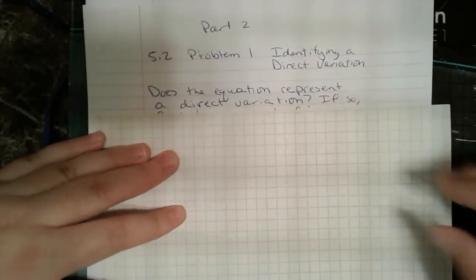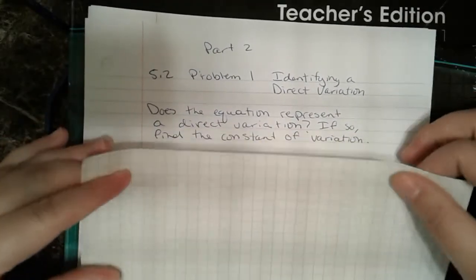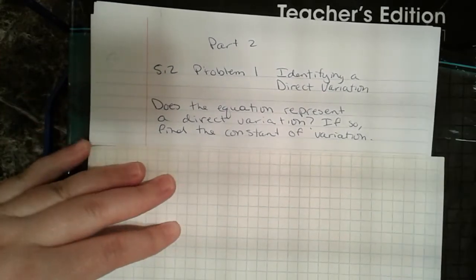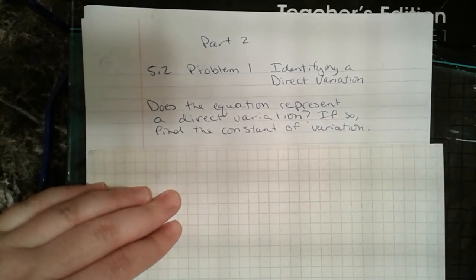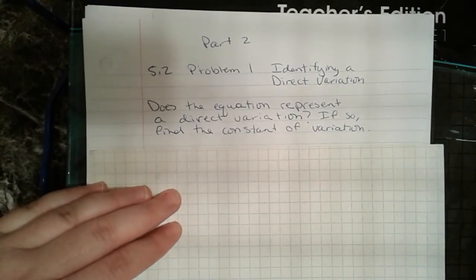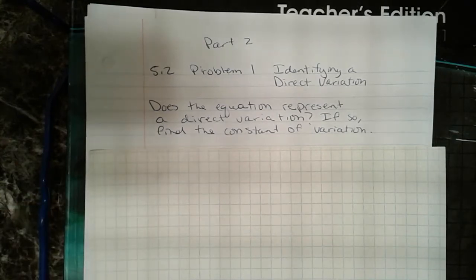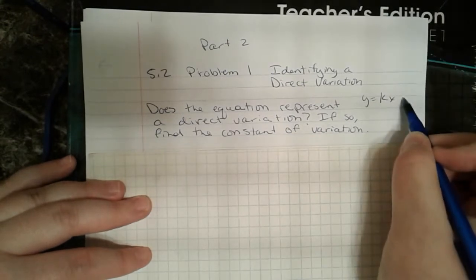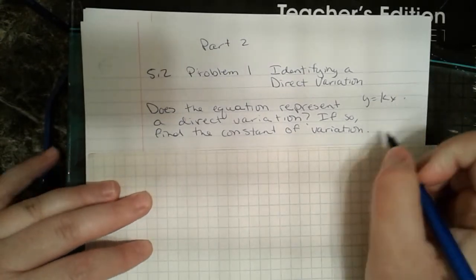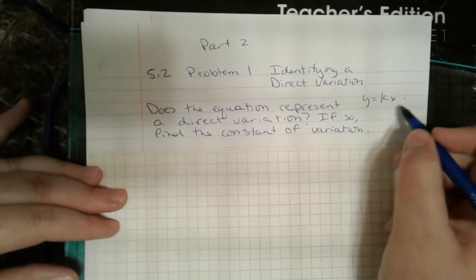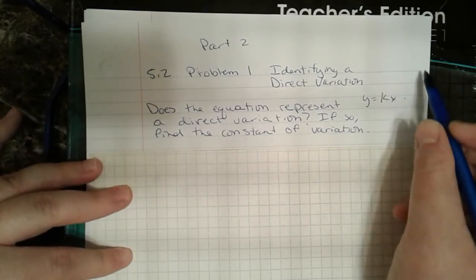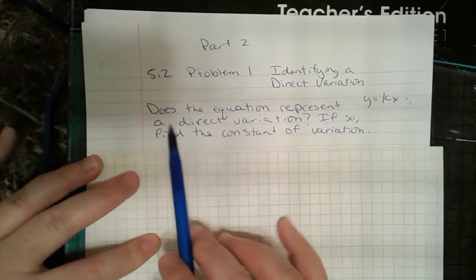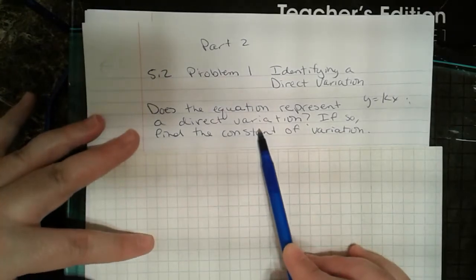Students, this is going to be problem 1 of 5.2. It's identifying a direct variation. And notice how in that previous video I said that if you look at the direct variation equation, y equals kx, nothing is being added or subtracted from it. So when I'm trying to identify if an equation is going to be a direct variation or not, I'm going to be looking for the fact that nothing is being added or subtracted from it. Okay? So does an equation represent a direct variation? That is our first step.